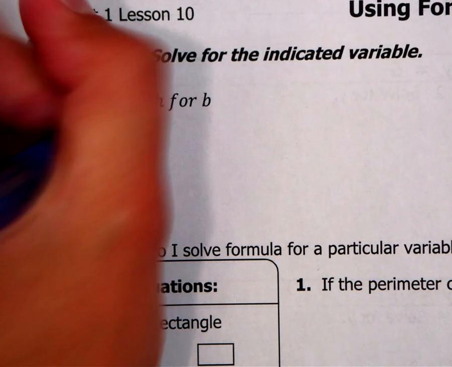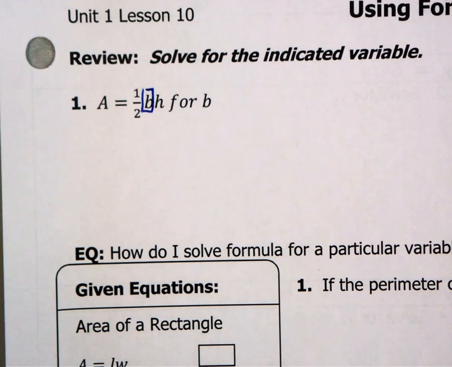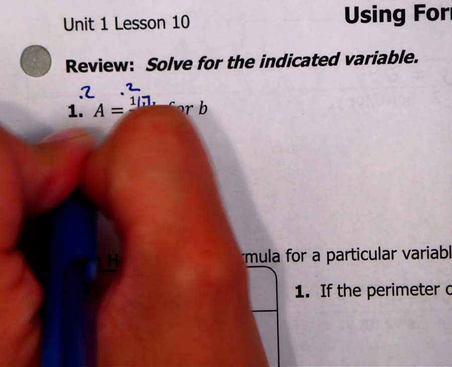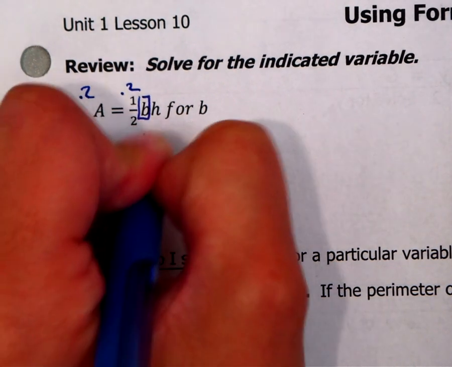So if we're trying to get B by itself, I have to get rid of that 1/2 and get rid of that H. All three of those terms are being multiplied by each other. So to get rid of that 1/2, what are we going to do? How about multiply both sides by 2? So in this case, you get 2A equals BH.